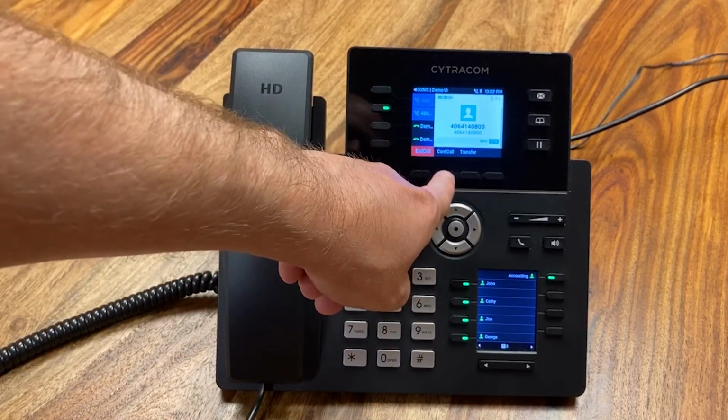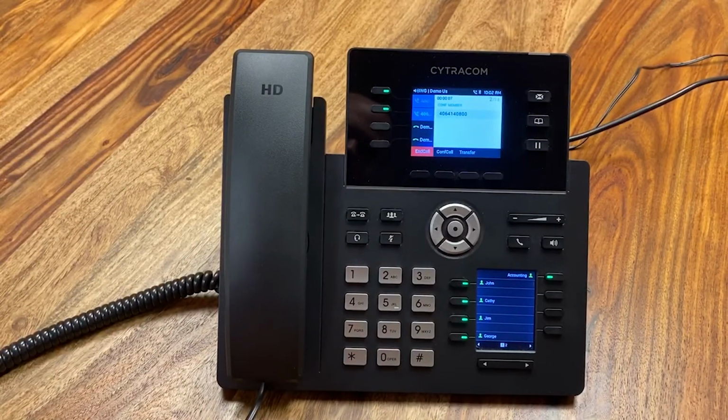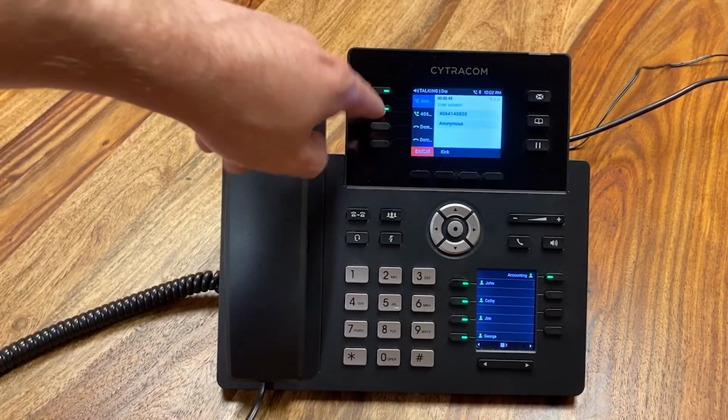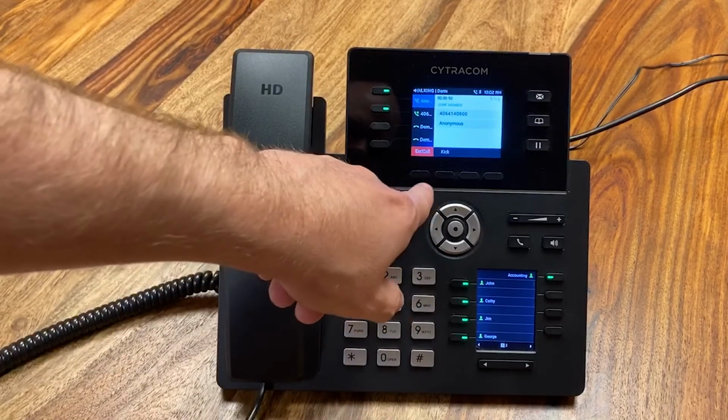Now we're going to hit the conference call button right here to bring everybody together. You can see both lights are now active. All calls are together. I'm going to go ahead and end the call.